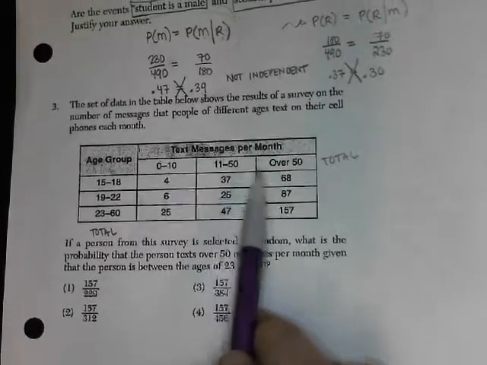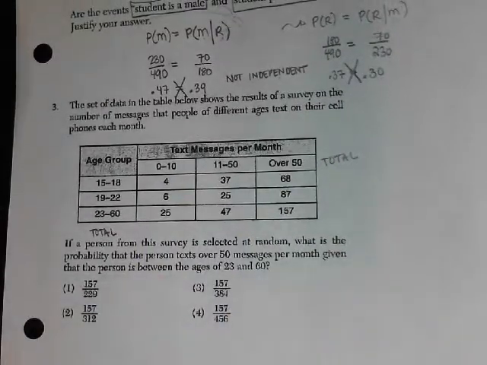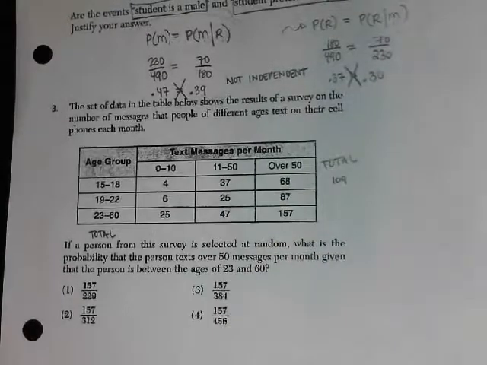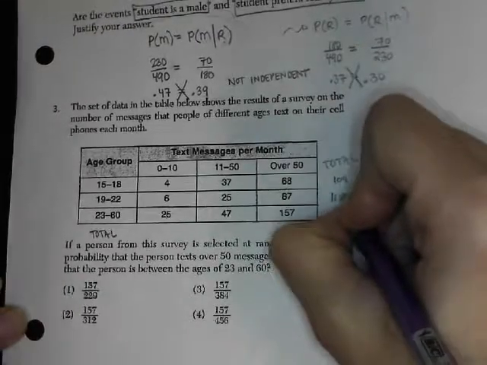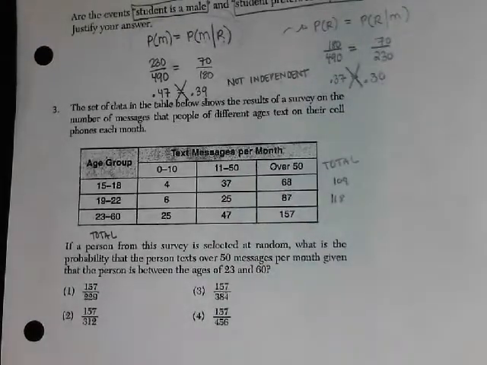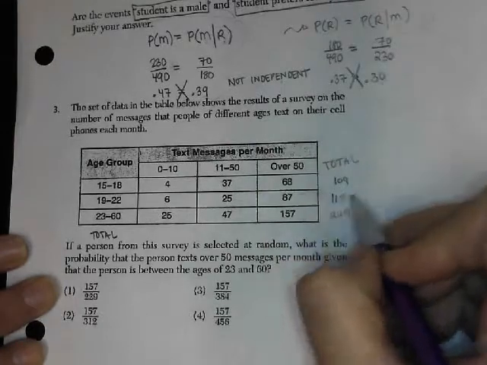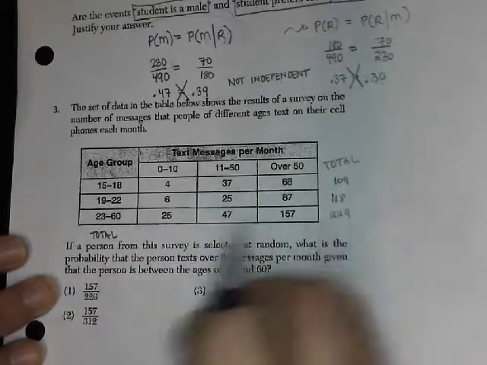So if I add up 4, 37, and 68, I get 109, 6, 25, and 87, I get 118, 25 plus 47 plus 157, I get 229. Those are my totals within each age group.